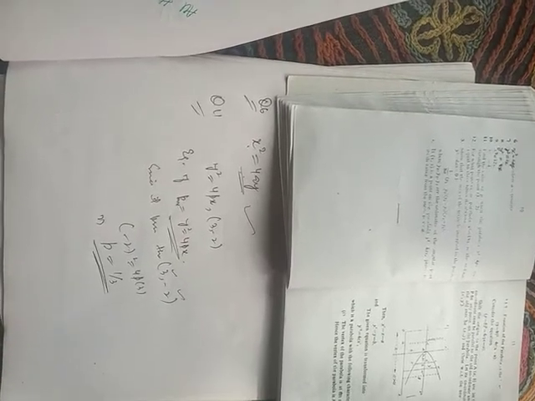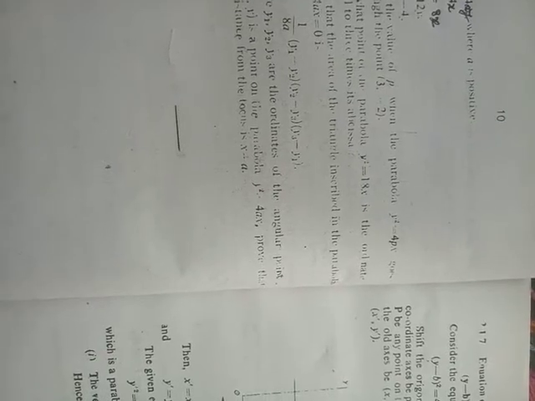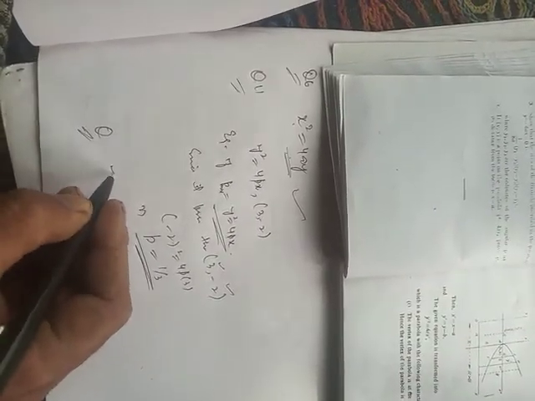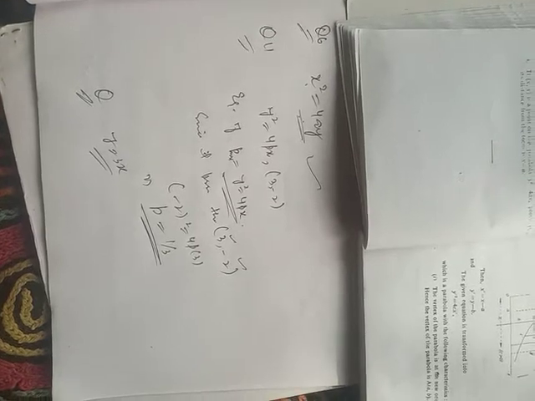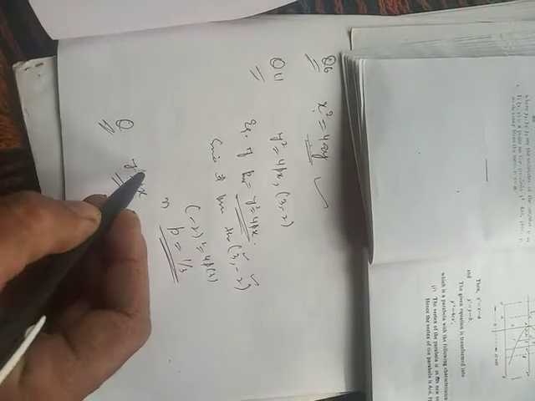Question number 12 says: for what value of the parabola y square is equal to 18x is the ordinate equal to 3 times its abscissa? That means ordinate y is equal to 3x. We have to find the point where this happens, y is equal to 3x.